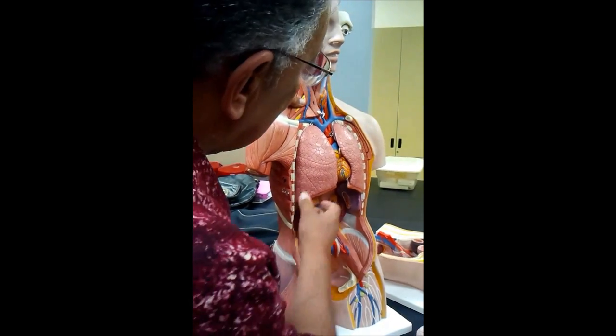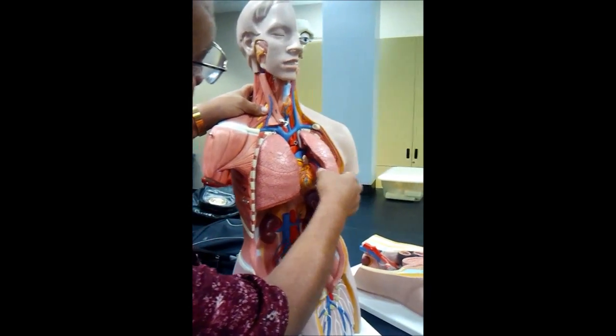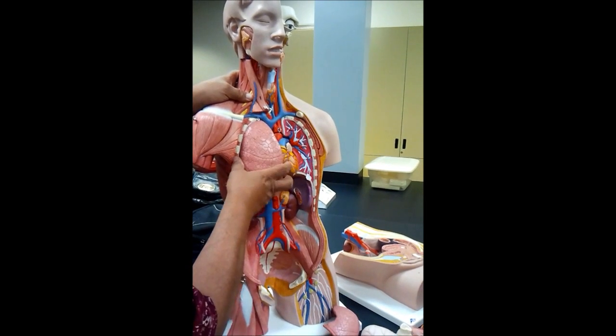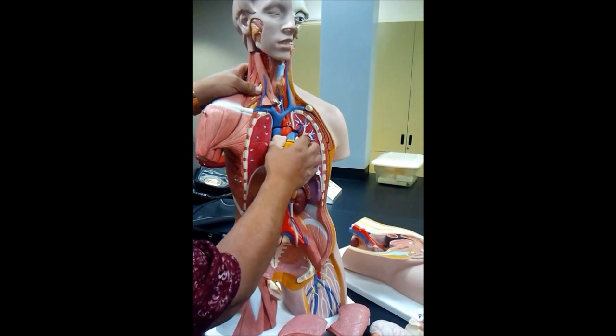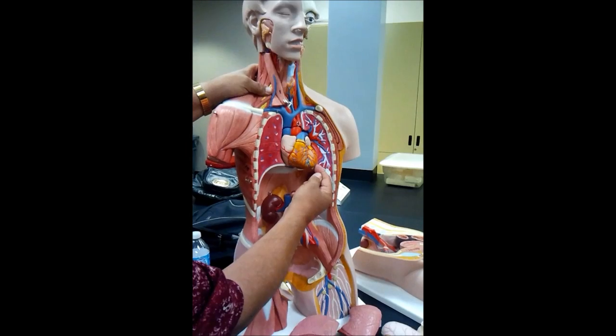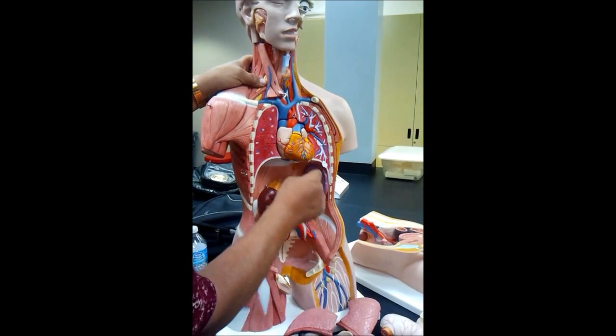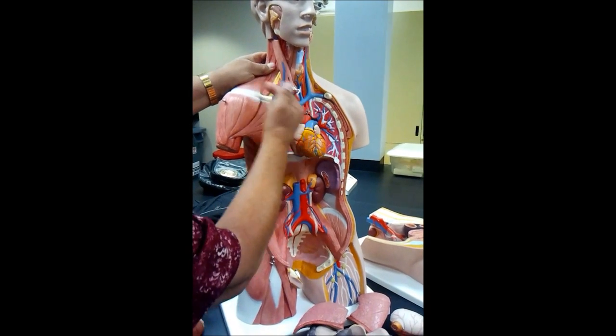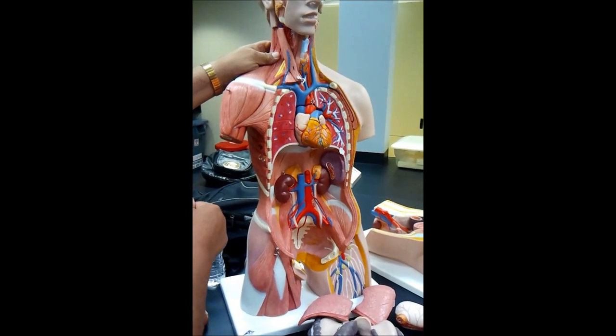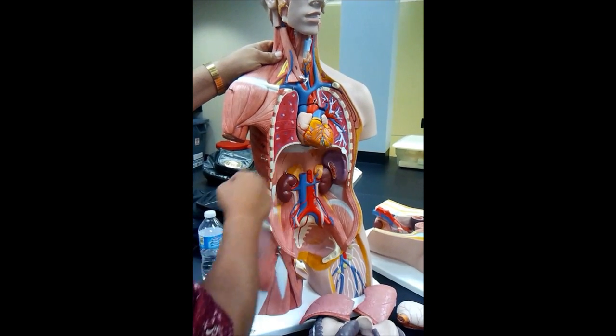And then we go lower down, you have the heart. It is going to be this way: this is the apex of the heart pointing to the left hip, and the base of the heart pointing to the right shoulder, that way. What are these things?